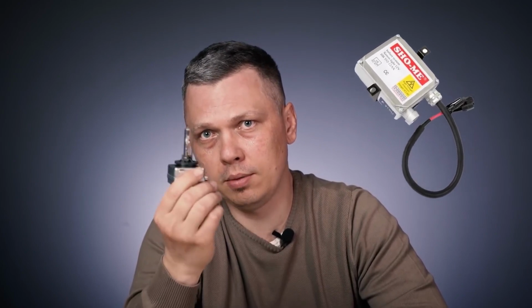Engineering thought did not stand still, and the next source of automotive light was a high-intensity discharge, or xenon lights. The xenon lamp is not connected directly to the car's onboard network. It produces light by means of an electric arc between tungsten electrodes housed inside a transparent fused quartz or fused alumina arc tube.